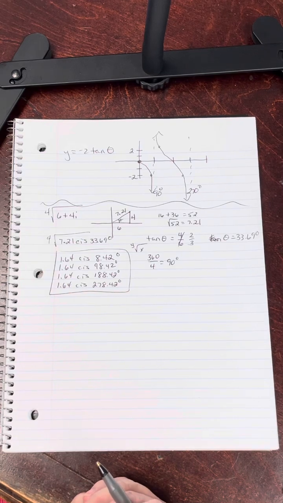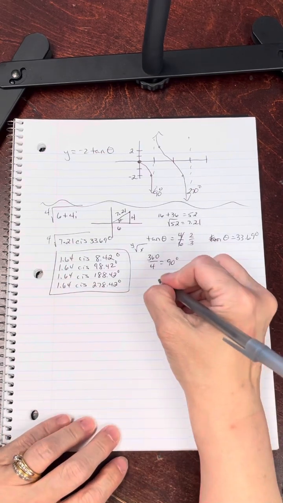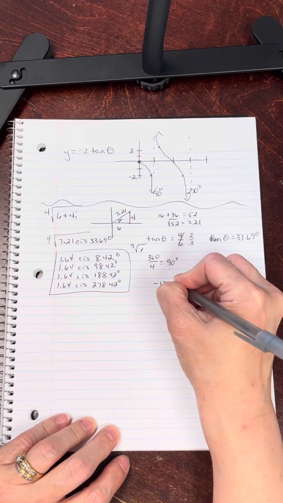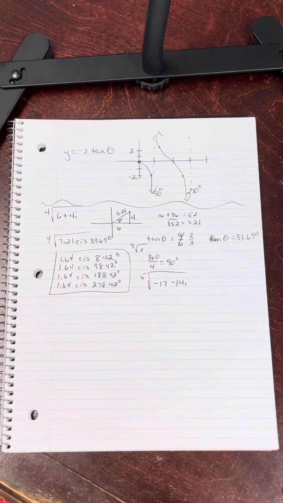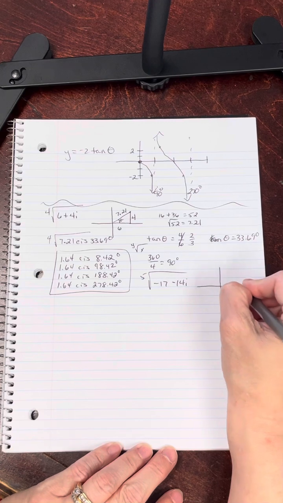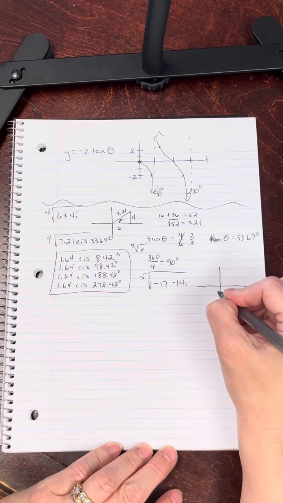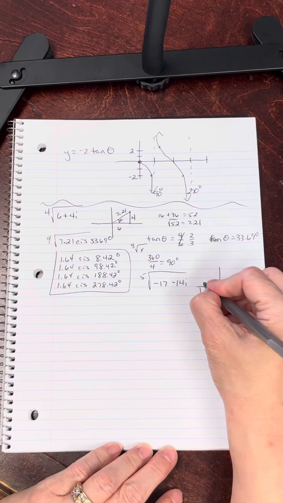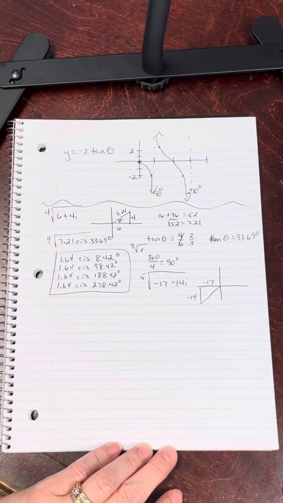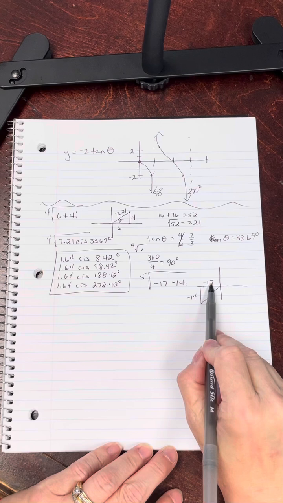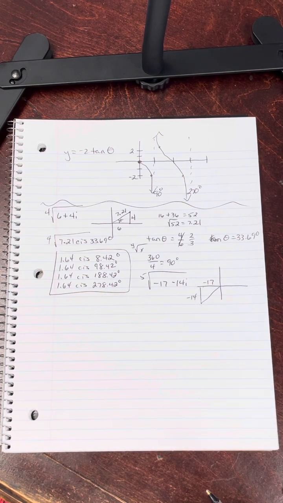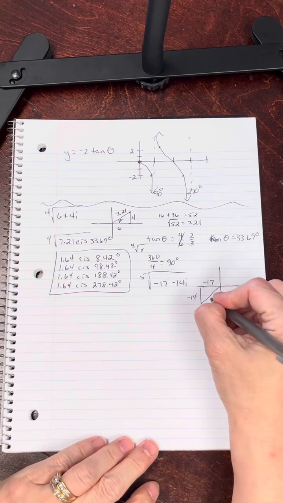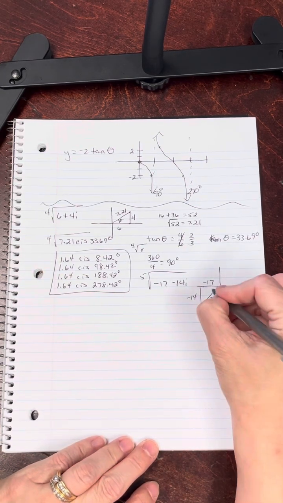Example 2 says find the 5 fifth roots of -17 minus 14i, and it wants the 5 fifth roots of that. So again, it needs to be in cis form. So we're going to go -17, -14. So that's in quadrant 3, -17, -14. Pythagorean theorem, 17 squared plus 14 squared, square root that answer. You should get 22.02. Now we need the theta.